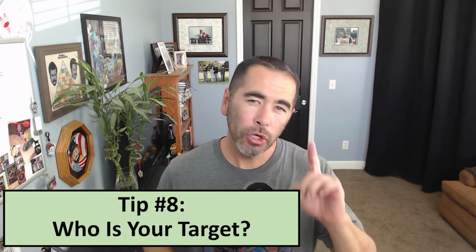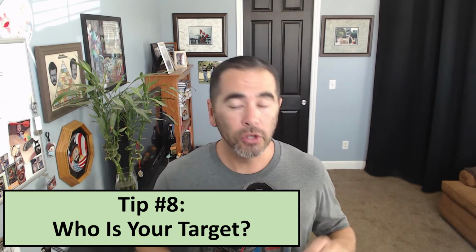Tip number 8 is, who is your target? Now you may not realize, but every play that you make targets somebody at the table. When you open raise, you target the 2 blinds. When you 3-bet, you target the open raiser. When you c-bet, you target the pre-flop caller. When you donk bet, you target the c-bettor.